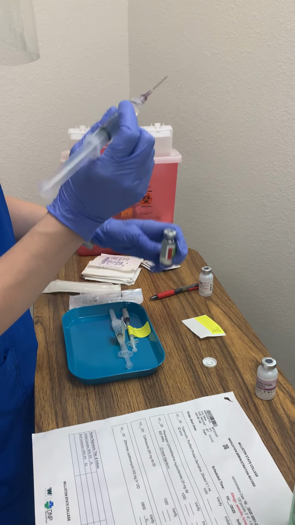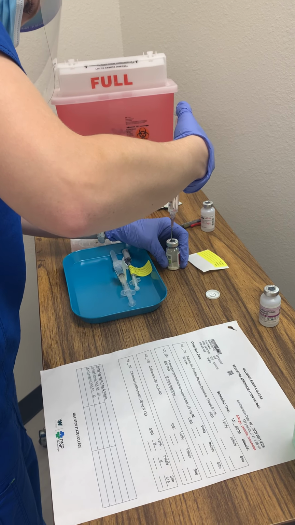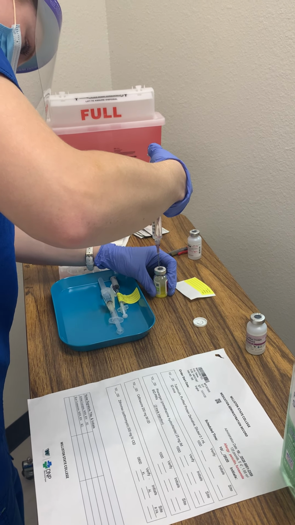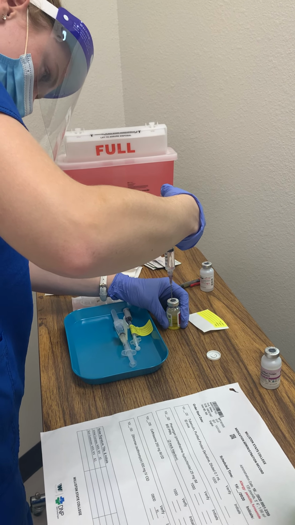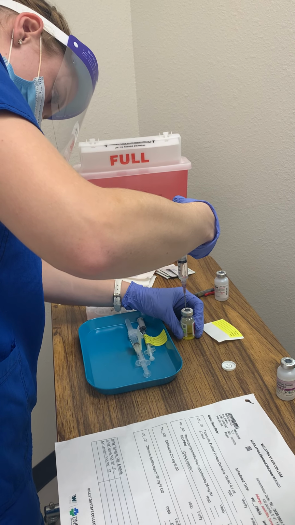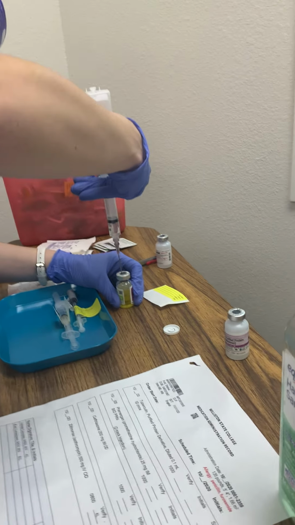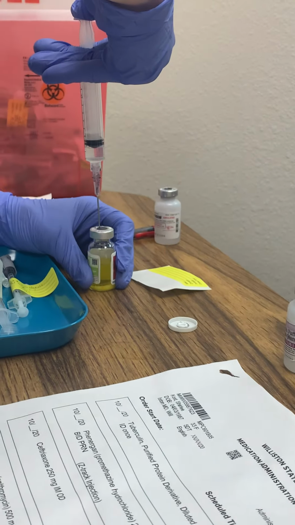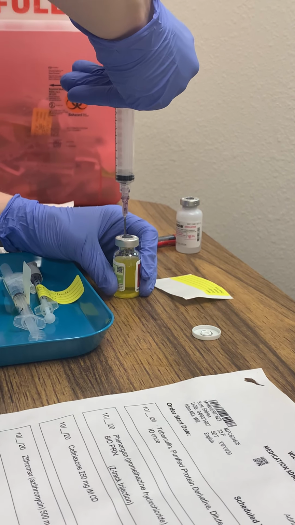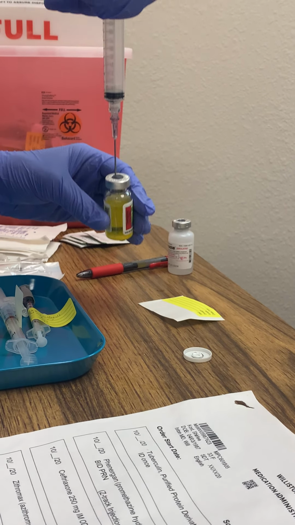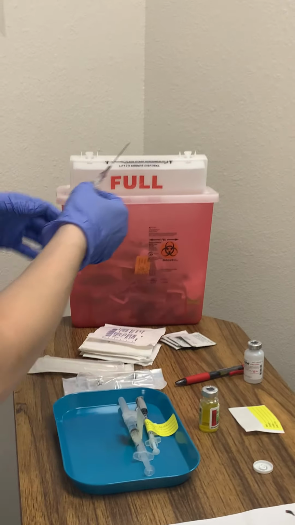And then we're going to be injecting my 10 mils. There we go. And we're going to be doing it slowly so no air bubbles happen. And then lastly, I didn't mean to do that, but normally you wouldn't do that. And so then I'm done with that.